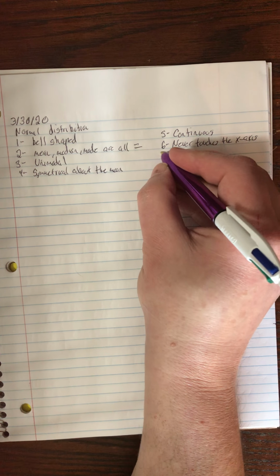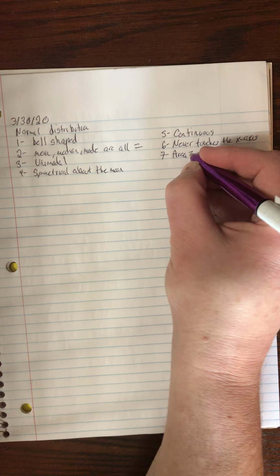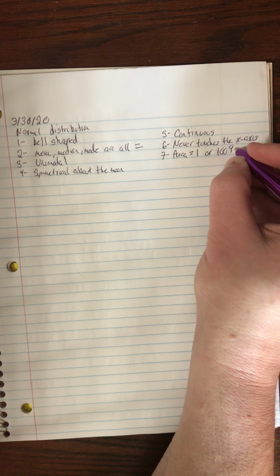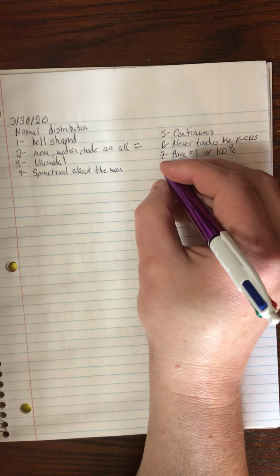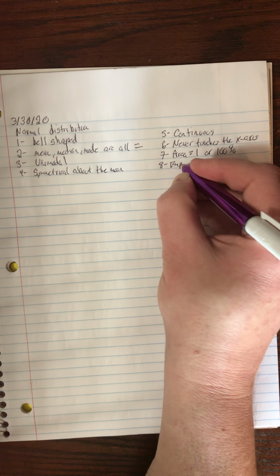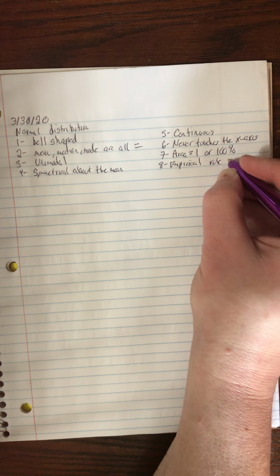The area under the curve equals 1 or 100%. And last but not least, the empirical rule applies.